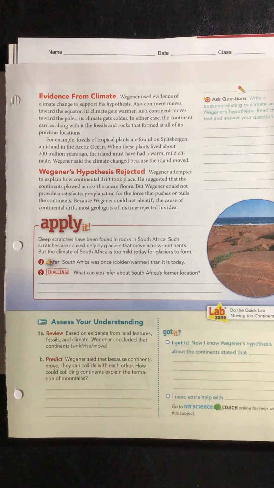Wegener's hypothesis was rejected. Wegener attempted to explain how his continental drift took place. He suggested that the continents plowed across the ocean floors, but Wegener could not provide a satisfactory explanation for the force that pushes or pulls the continents. So they could not understand what he was talking about, how they can move. Because Wegener could not identify the cause of the continental drift, most geologists of his time rejected his ideas. Now we know that there are plates underneath, and the continents sit on top of those.